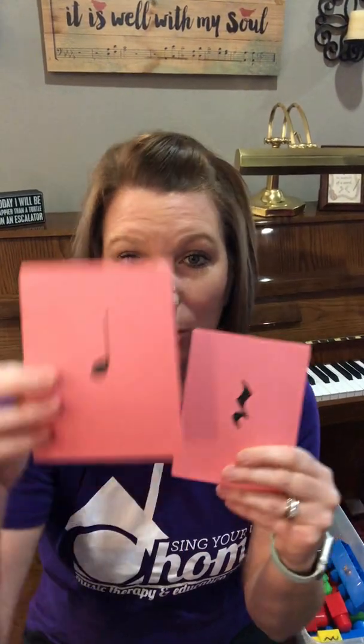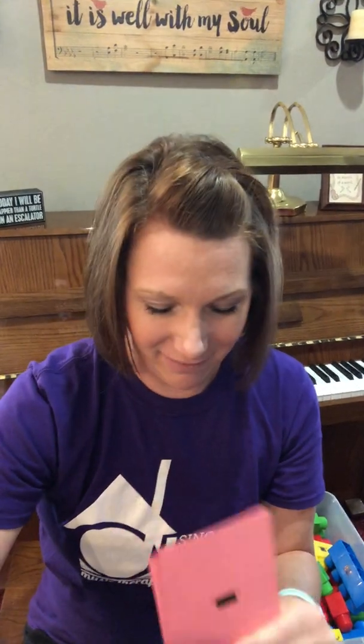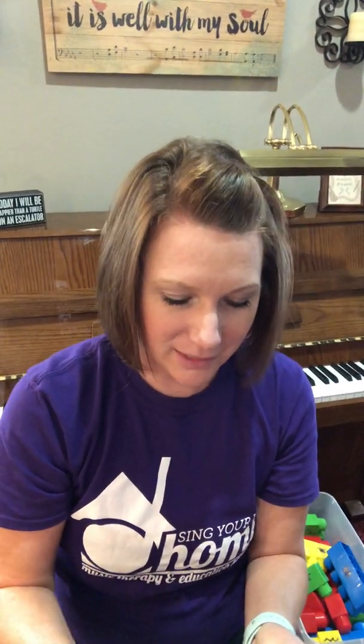This is a quarter rest. So a quarter note we play, a quarter rest, there's no sound. We just rest, okay? Then we can look at, let's go the opposite direction here. A half note, okay? We play or sing for 2, but a half rest, we're quiet for 2 beats, okay?